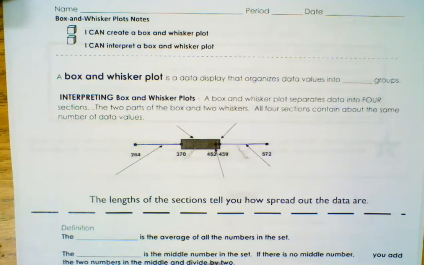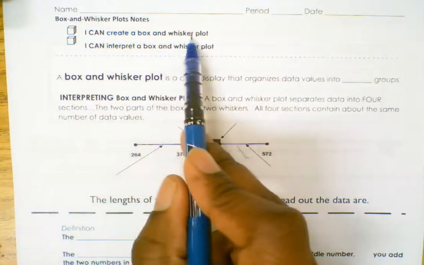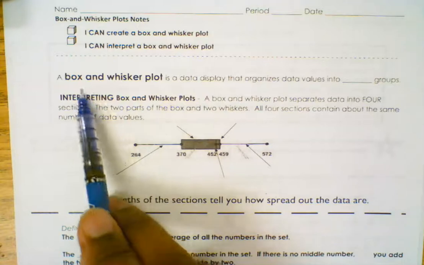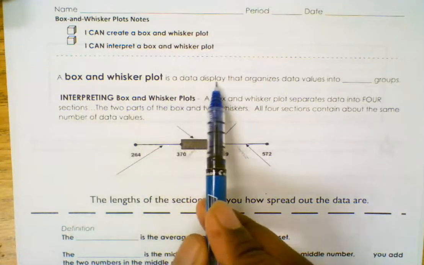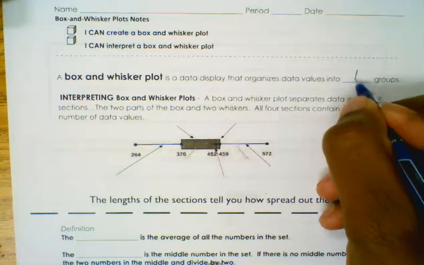Okay, so these notes deal with creating a box and whisker plot. At the end of this lesson, you should be able to create and interpret a box and whisker plot. The first thing to know is that a box and whisker plot is a data display that organizes data values into 4 groups.